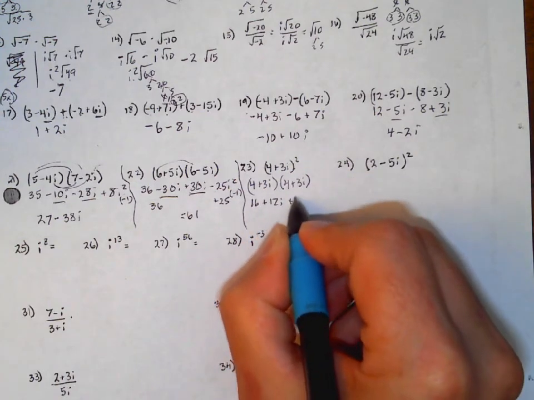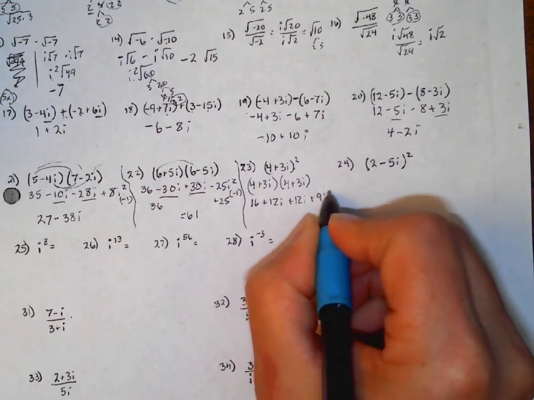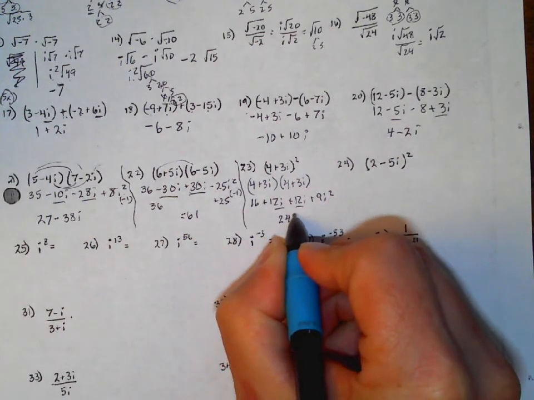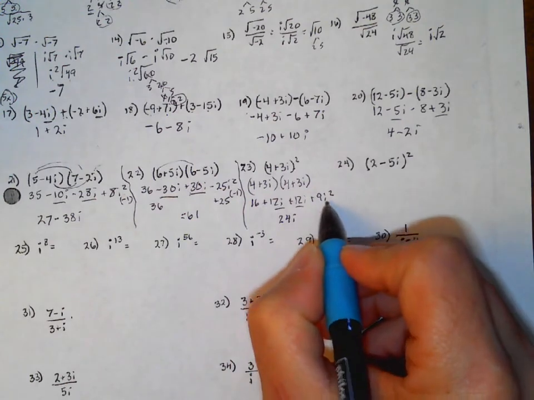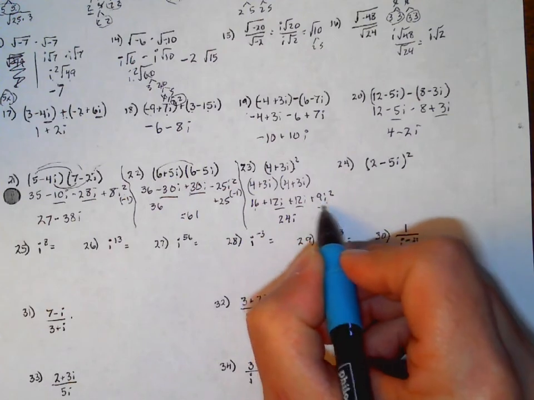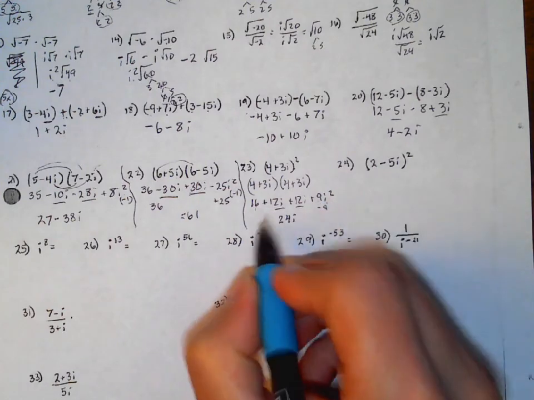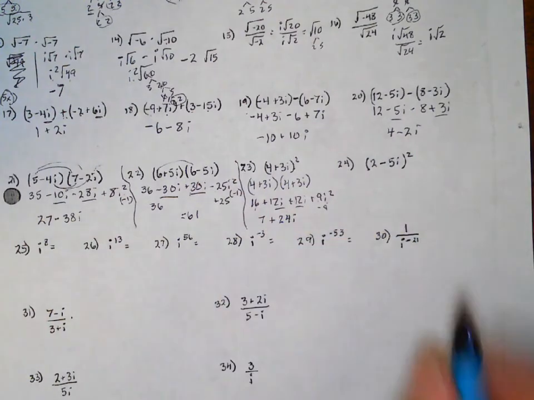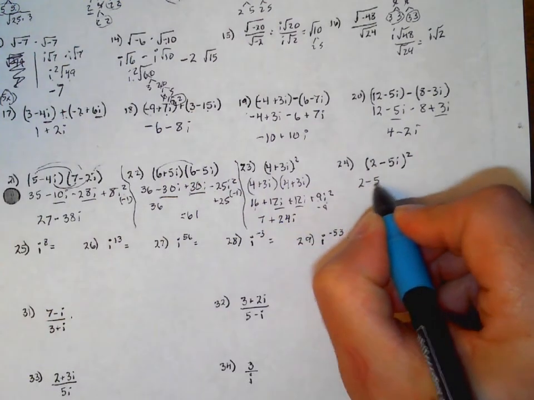16 plus 12i plus 12i plus 9i squared. 12i plus 12i is 24i. And then 16 and i squared is negative 1. So this would be negative 9. 16 minus 9 would be 7. Okay, pause it and try this one.